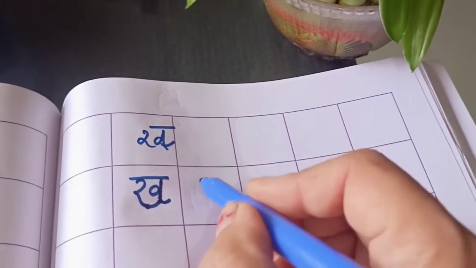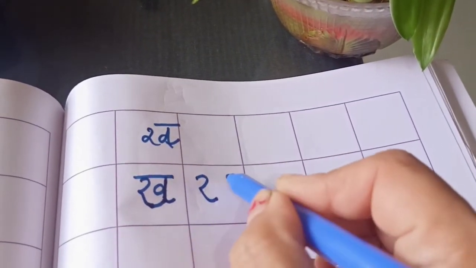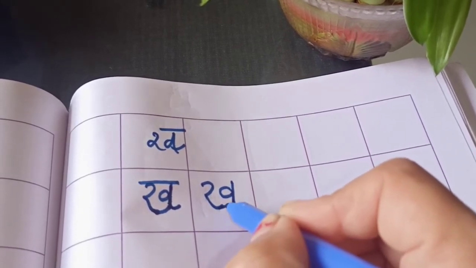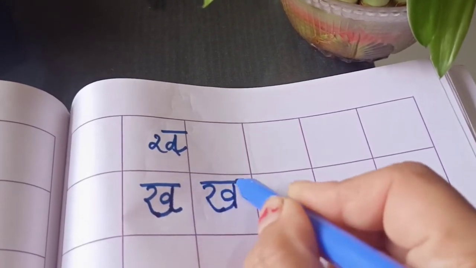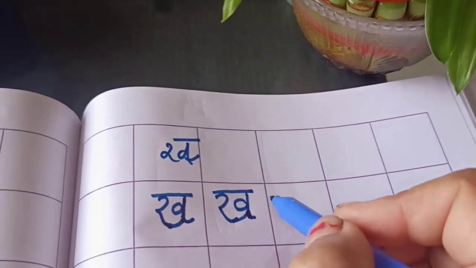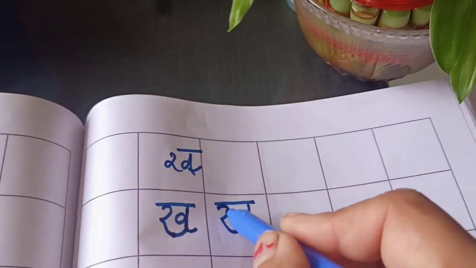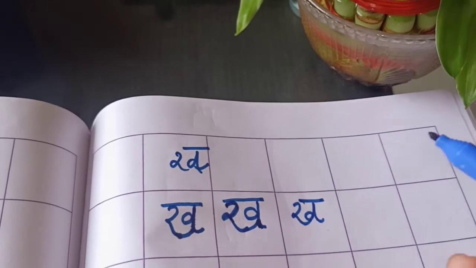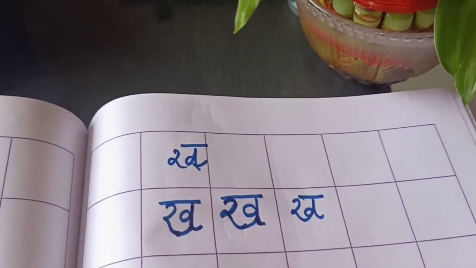I'll repeat it for you. R, standing line, O, which is V, and join them, sleeping line, either a standing or a little curve you can give it, and this is K. So this is how you write it.